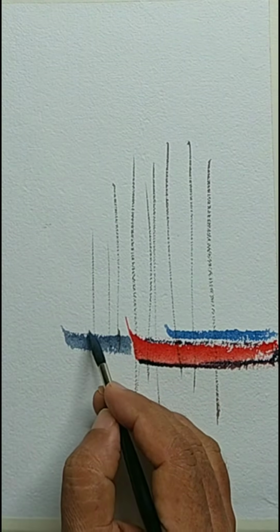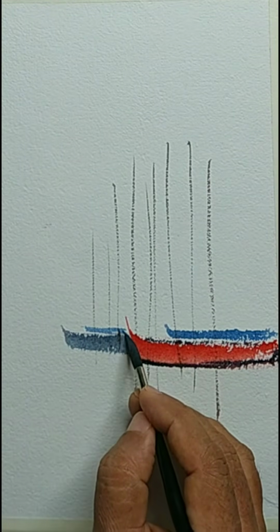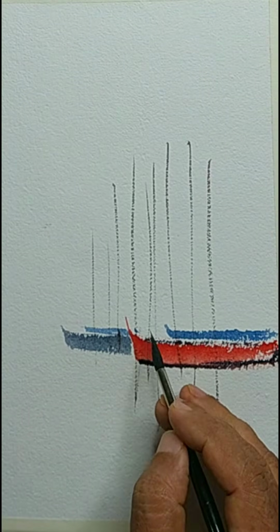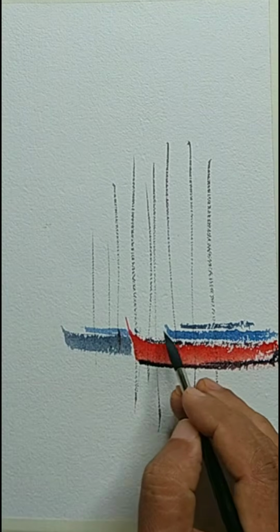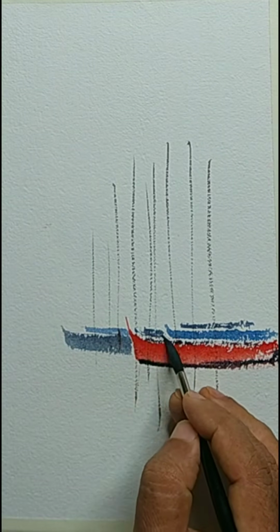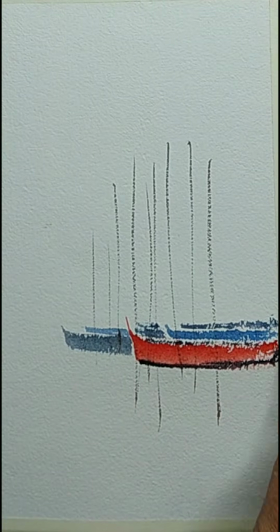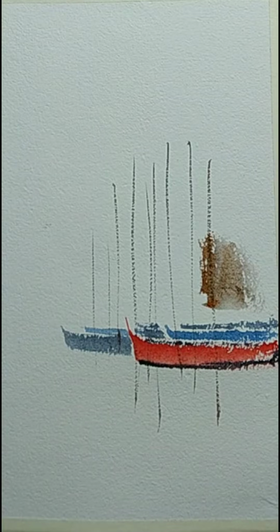There is a red boat in front and a couple of faraway boats. While doing this, while suggesting this group of boats, we should also be thinking in terms of perspectives. Whenever you draw or suggest, perspective is very important, right? This looks good to me, and I'm suggesting some background.